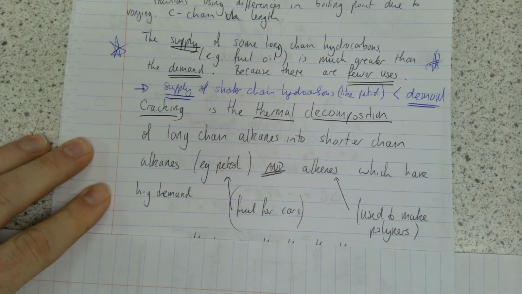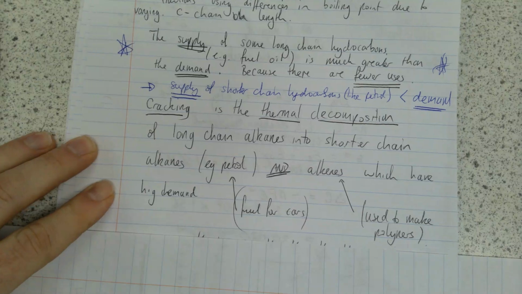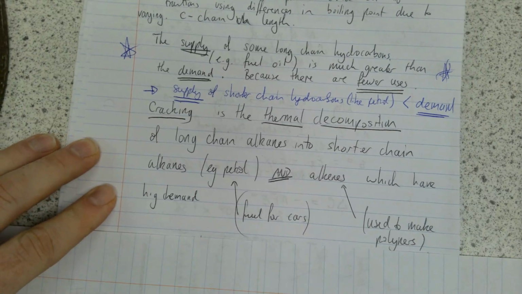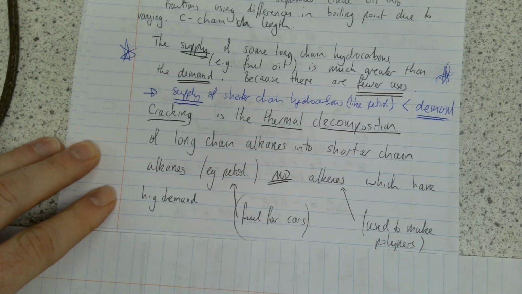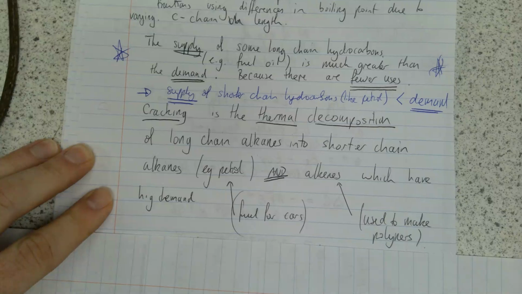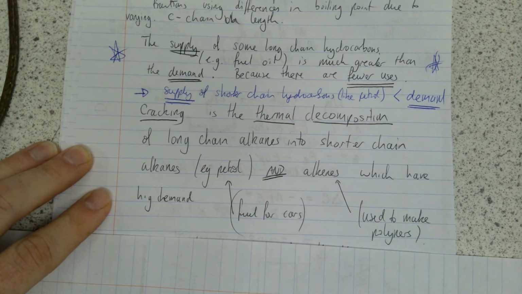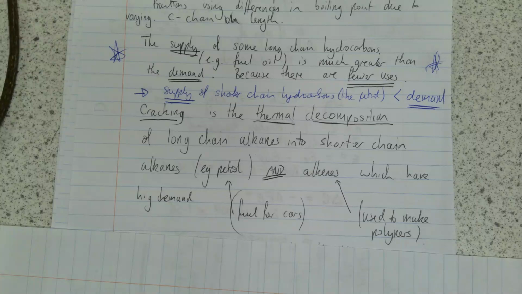And we'll talk about what that looks like in a bit, but just for a second, if you can write down that we always get an alkane, like petrol, which we can use as fuel for cars, and we'll get an alkene, or possibly more than one alkene, which can be used to make polymers. So you're turning things that you're struggling to sell into things that you can sell and make a lot of money from.